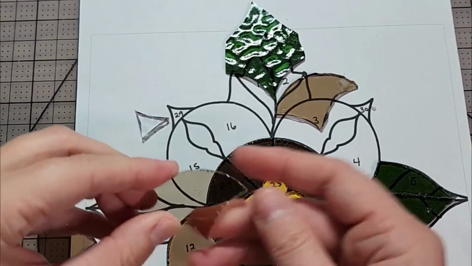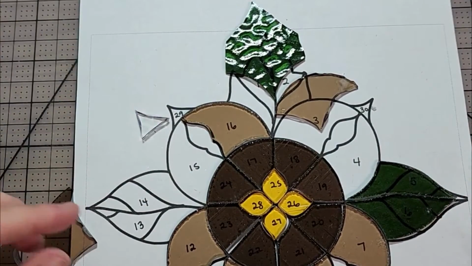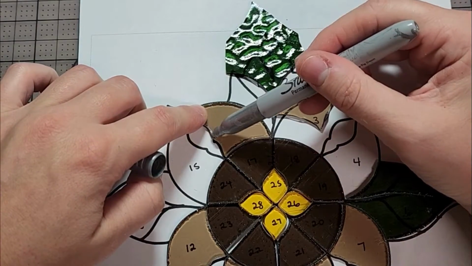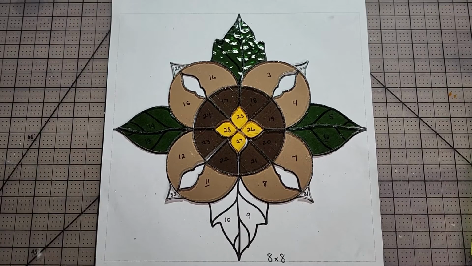It's inevitable on your first pass that you're going to miss sections, so I will put it onto my pattern for reference, use a metallic Sharpie or just a Sharpie in general, and mark the area that I need to go back over. I'm not a huge fan of grinding, so this is definitely the best part.